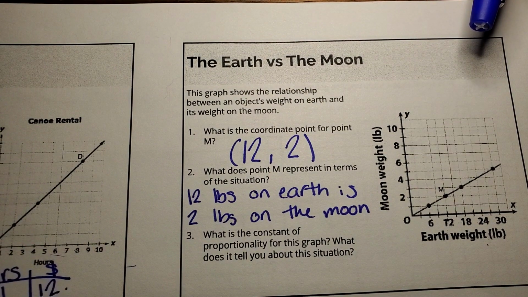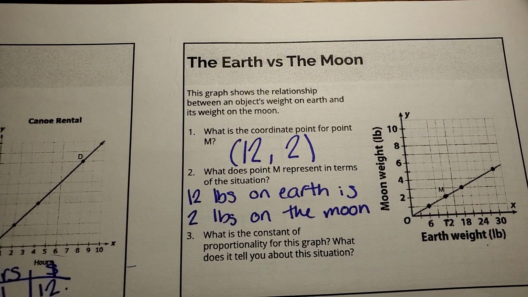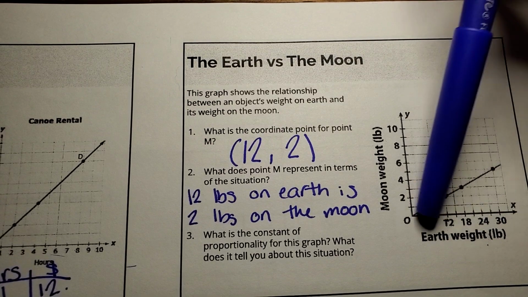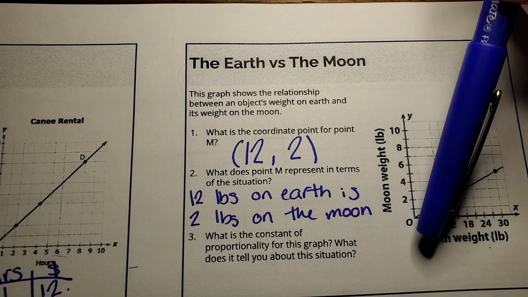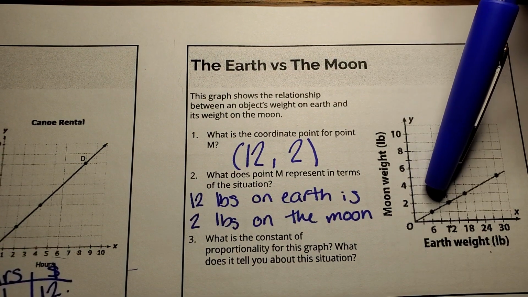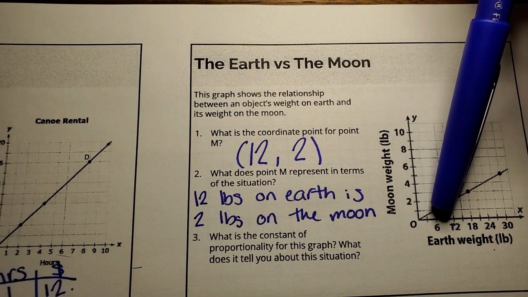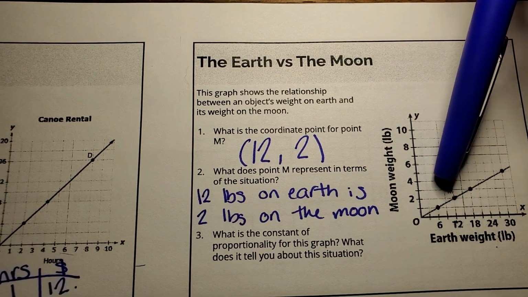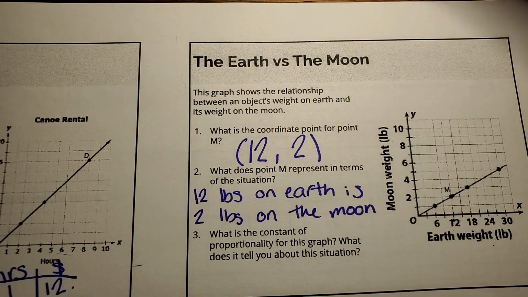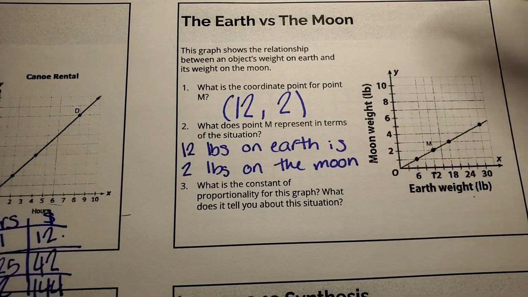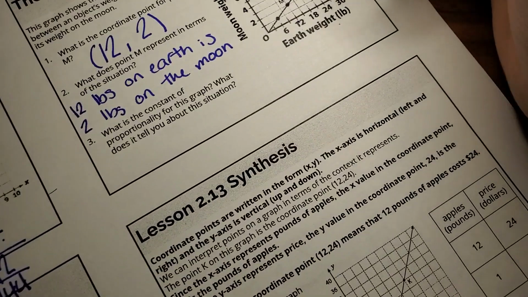Now it wants to know what the constant of proportionality is. It is not 6. I know a lot of you are thinking, well, 2 times 6 is 12, but remember, we want when our weight in pounds is 1, not when the y value is 1. So I know when y is 1, x is 6, but we want when x is 1. However, that 6 is going to help us.